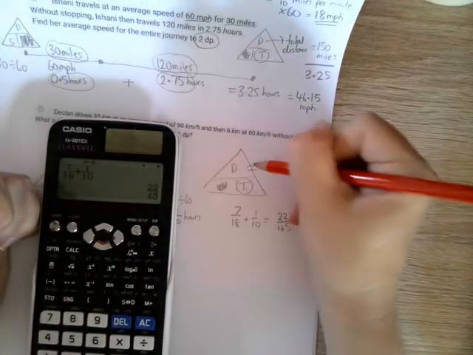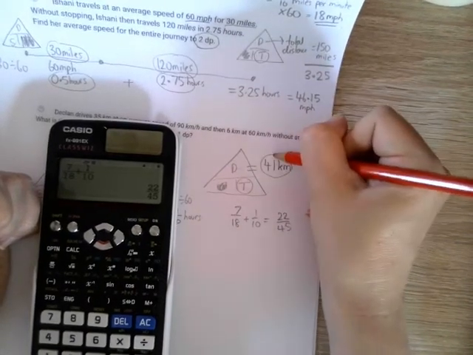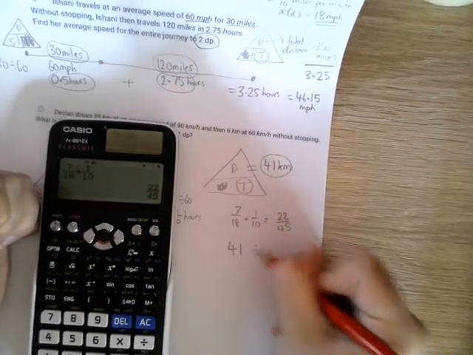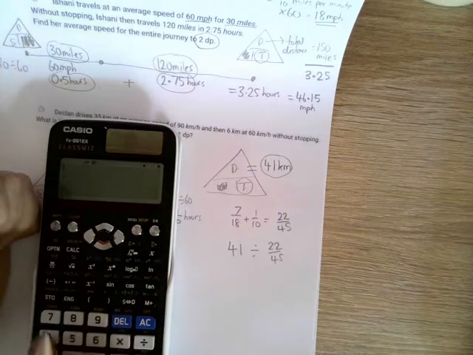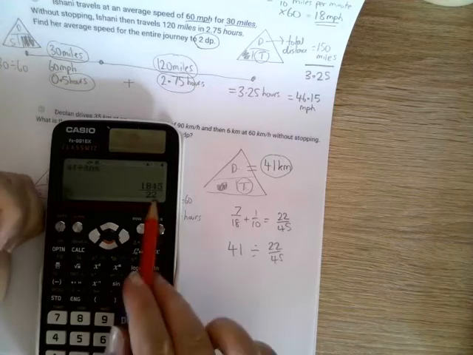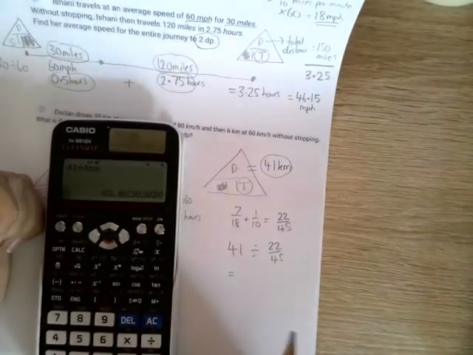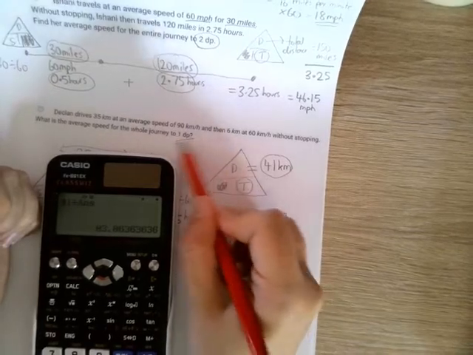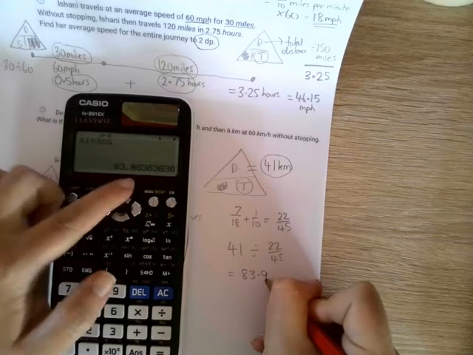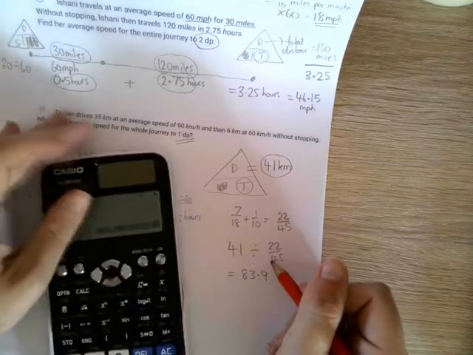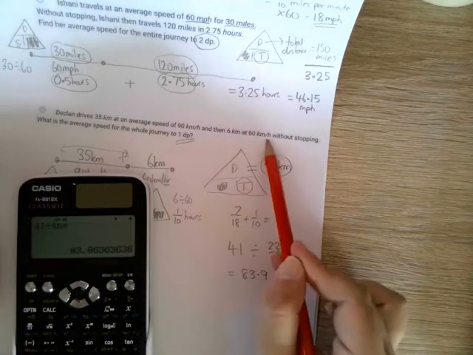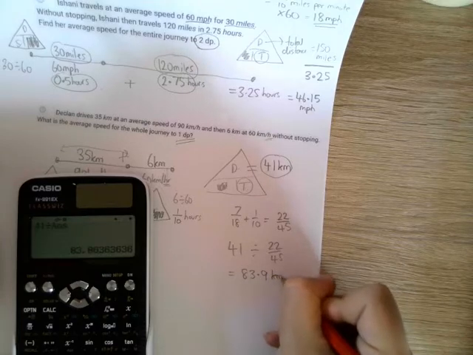So almost there. The average speed is going to be the distance, which is 41, divided by the time, which is 22/45. So I need to do 41 divided by 22/45, which is stored on my answer button, so I can just press that. And so I get this, and now it's my final answer. So now I'm going to actually see what does that equal. I need to do it to 1 decimal place. So to 1 decimal place, this would be 83.9, because the 6 is going to make the 8 go up to a 9. And again, the units, well, it's an average speed. Distances are in kilometres. The time is all in hours. So it's going to be kilometres per hour.